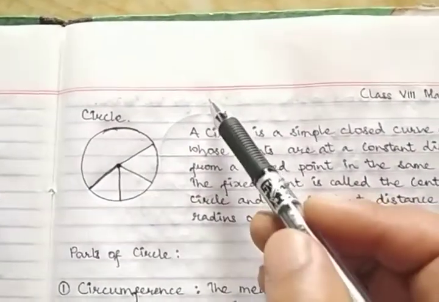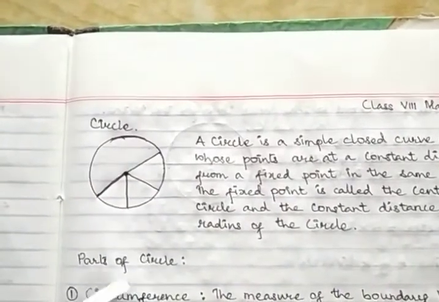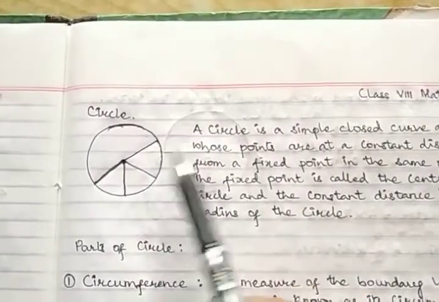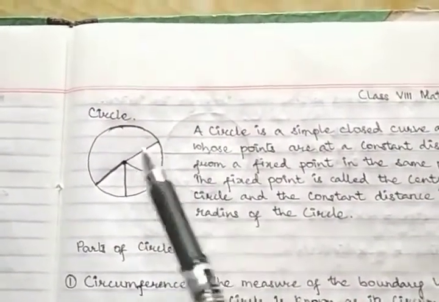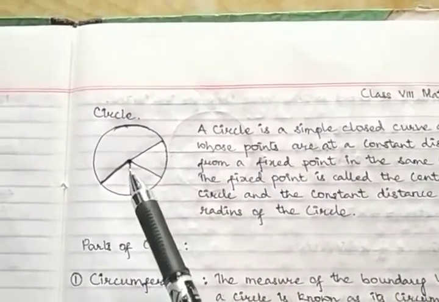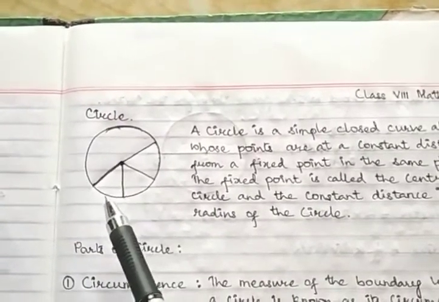If I draw a bigger circle, the radius for that bigger circle will also be the same throughout, and likewise for a smaller circle. But remember, for two different circles the radius may vary. For one particular circle, if you draw infinite radii, all the radii will be equal.